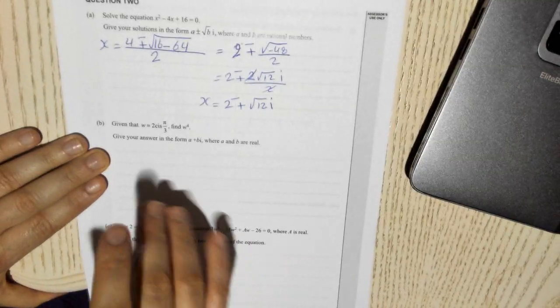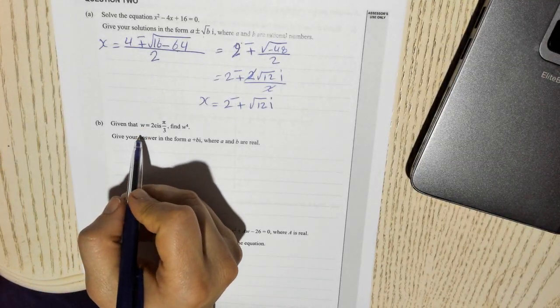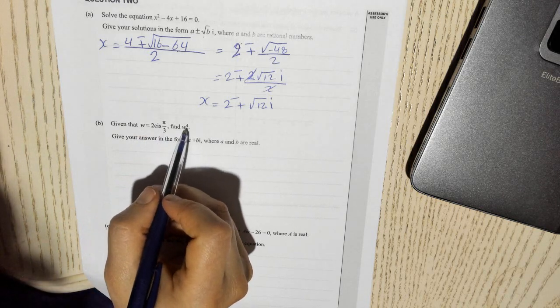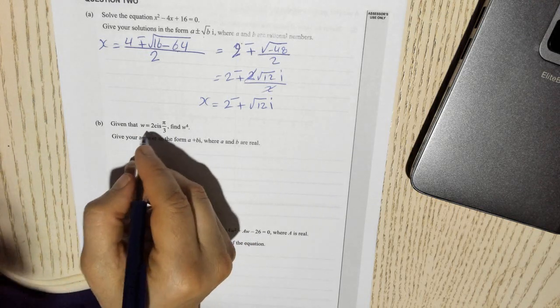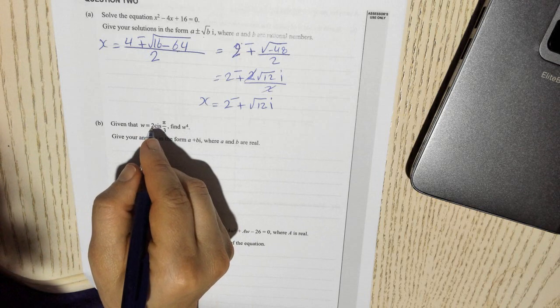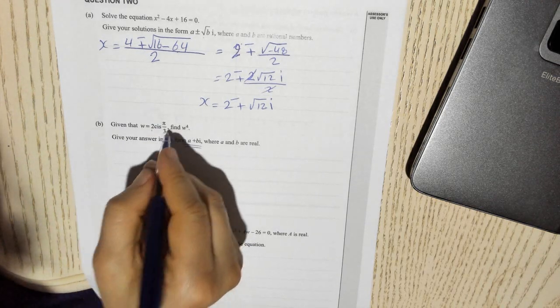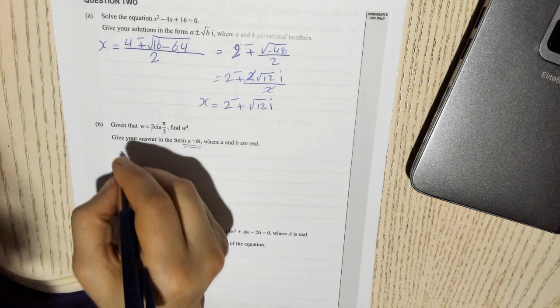Now, next question. Given that this is the equation, you want to find it to the power of 4, so you just basically take it to the power of 4, and you need to give your answer in a plus bi. So you need to find that first, the answer in this format.